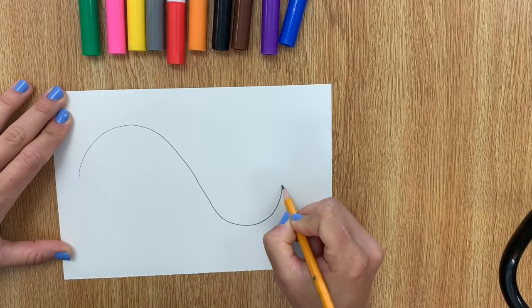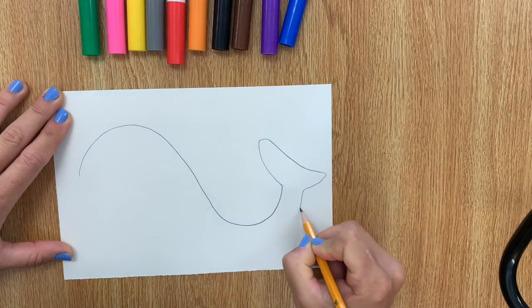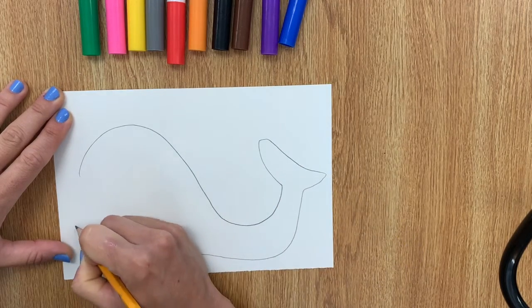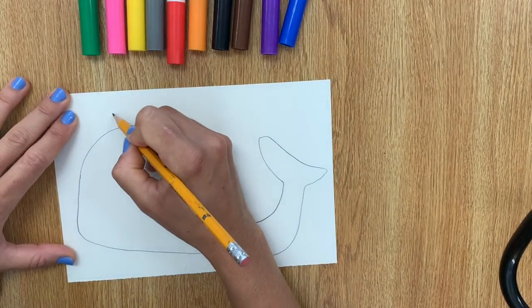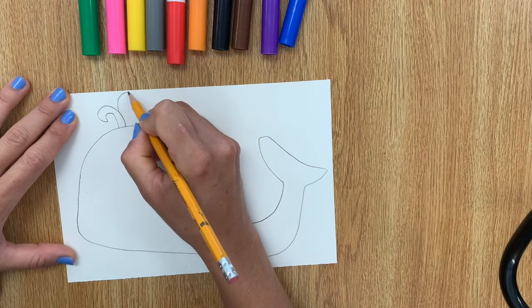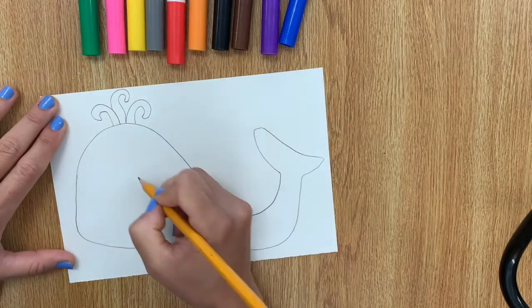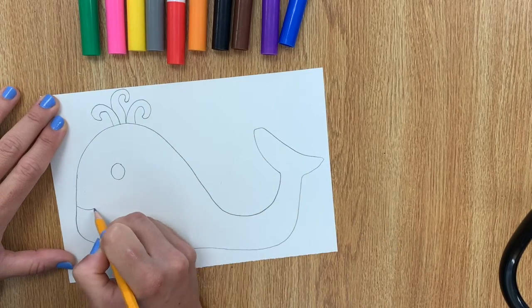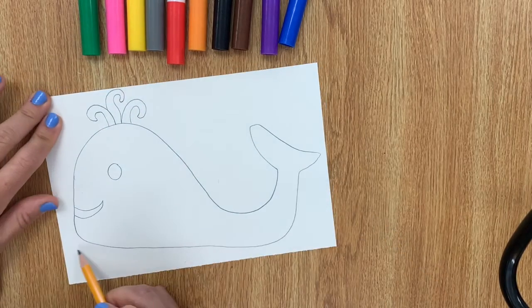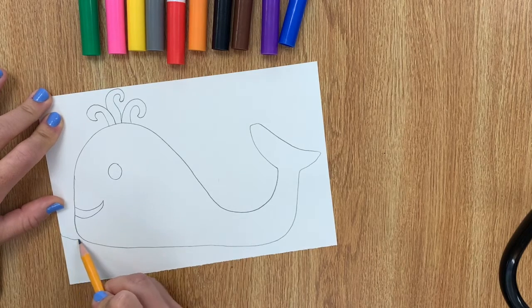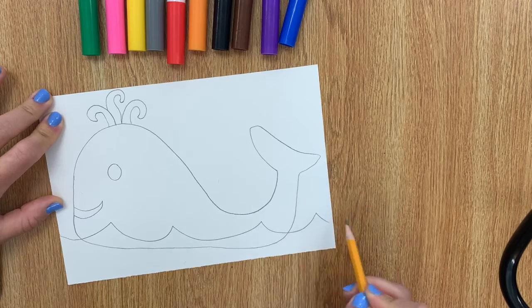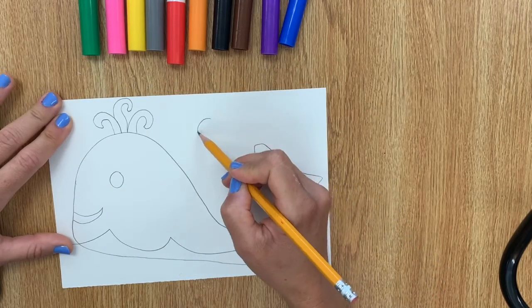I have chosen to draw a whale as my representational image. So I'm going to draw the outline of it, and then I could add some details that will make it look a little bit more like a whale. So the water coming out of its spout, its eye, and its mouth. Notice how the whale takes up the entire paper. Whatever you are drawing, you want to make sure that you're filling the space.